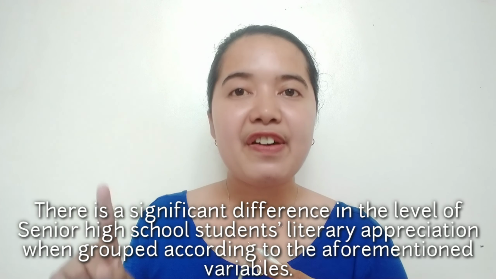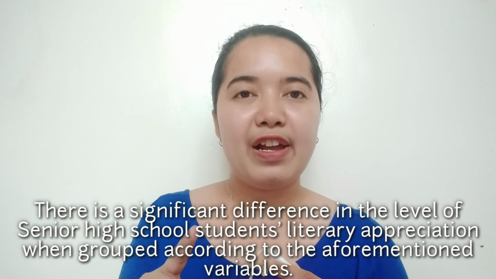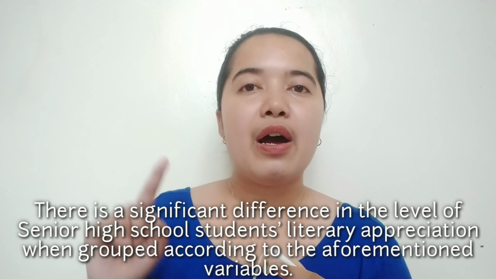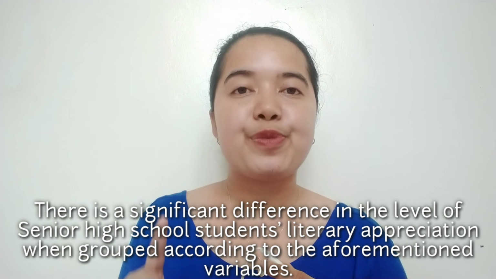We can have a positive finding, or we can also have a negative finding. How could we do it? How could we transpose this statement? If our finding would say that it has a positive result, then we could say it this way. There is a significant difference in the level of senior high school students' literary appreciation when grouped according to the aforementioned variables. So this one is a positive statement that supports the finding that there is a significant relationship among the variables.